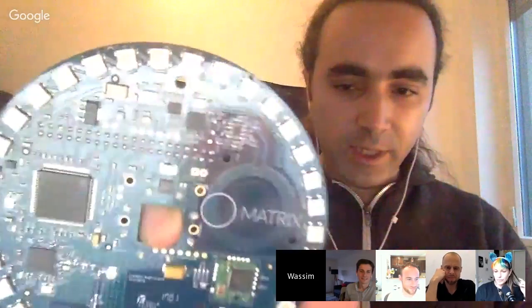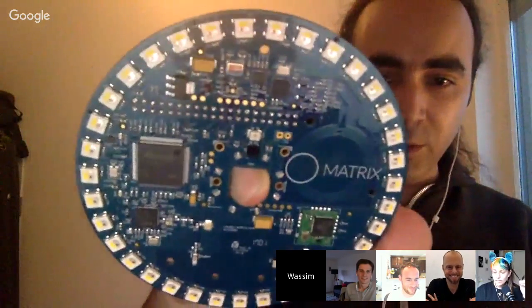Actually, I have two picks today. It's all about hardware. The first one is this beauty here. It's called the Matrix One. It has tons of sensors, LEDs, microphones, Zigbee, Z-Wave, NFC, anything you need if you want to start playing with IoT devices. So check it out, matrix.one, their website.